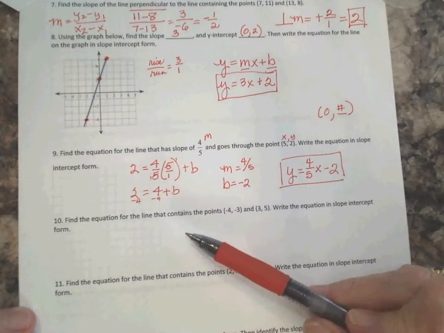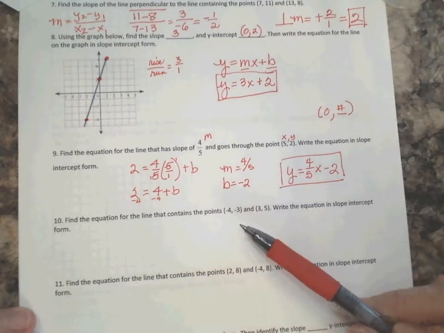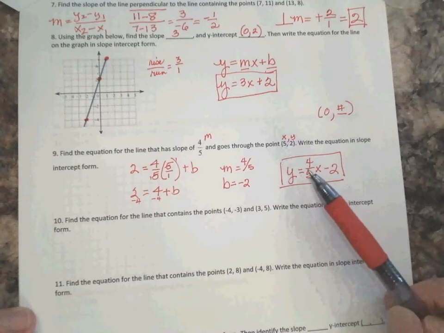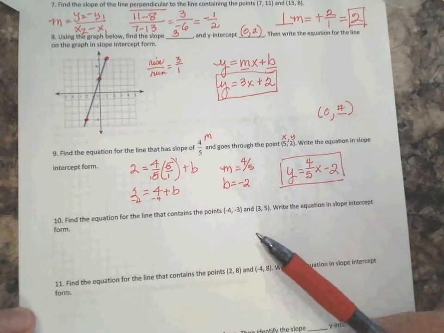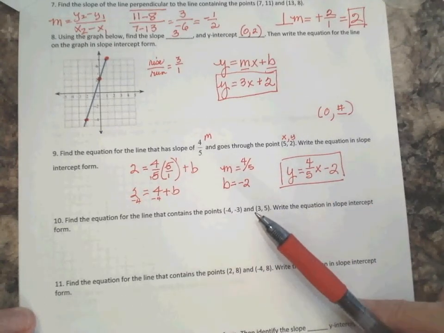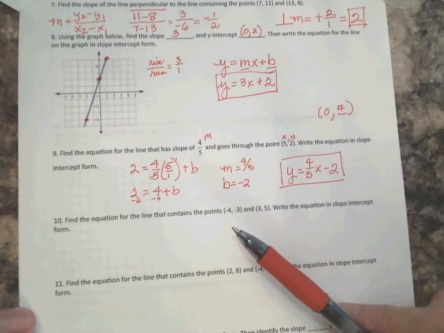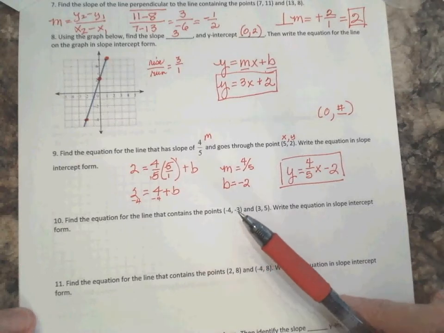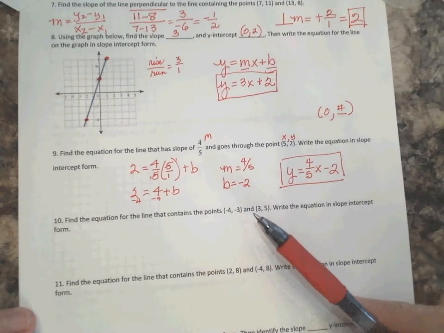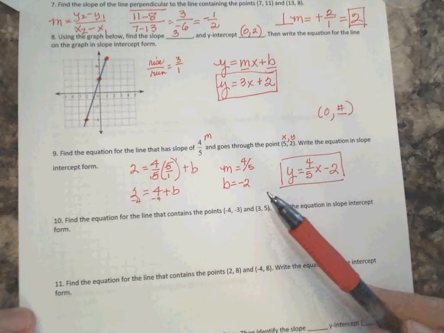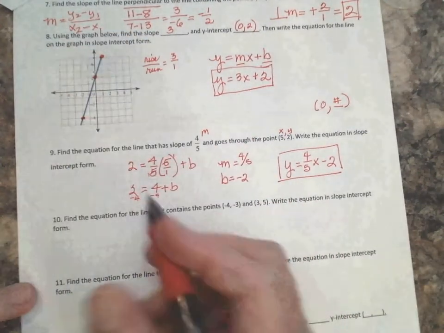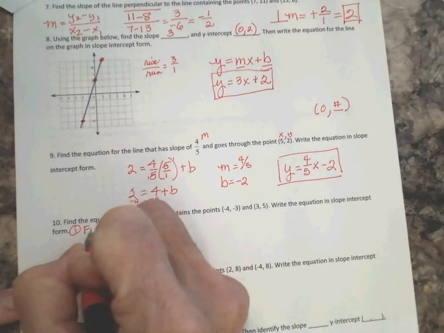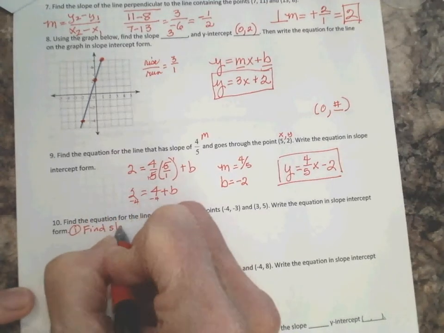Alright, it says find the equation for the line that contains the 2 points, and it wants you to write the answer in slope-intercept form. So the answer comes out looking like this. Now, we don't have an m given to us, and we don't have a point. We have 2 points, but we don't have a y-intercept because neither one is a 0 and then a number. So we need to first find the slope. So I'm going to use my slope formula way up here at the top first. So number 1 is find the slope.